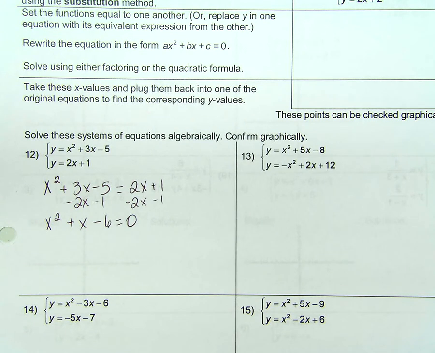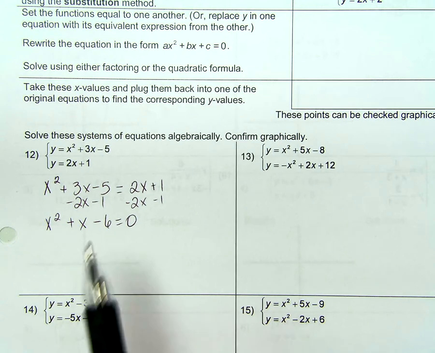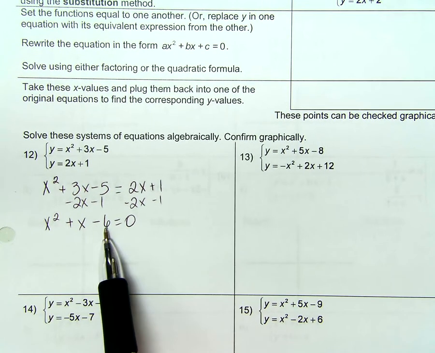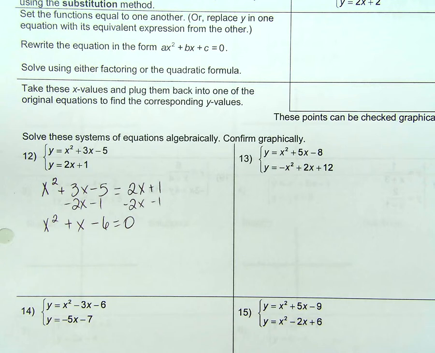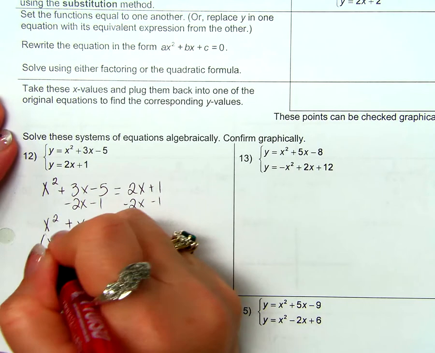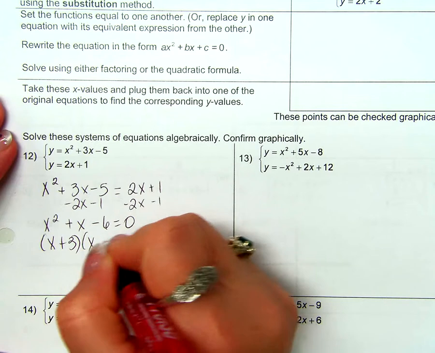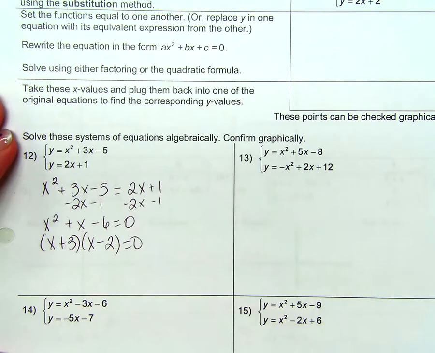How in the world would I factor that, solve that? How about if I tell you the answer when I'm asking the question? How in the world would I answer this question? How can I solve it? Factoring, right? Do you know two numbers that multiply to be negative 6 and add to be positive 1? Positive 3, negative 2. x plus 3, x minus 2 equals 0.